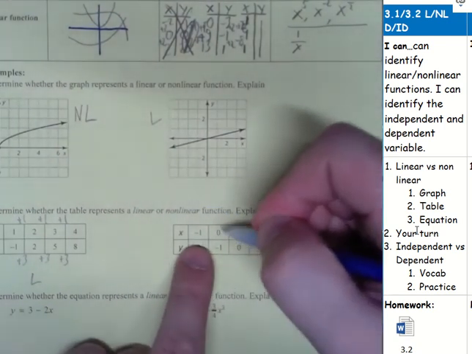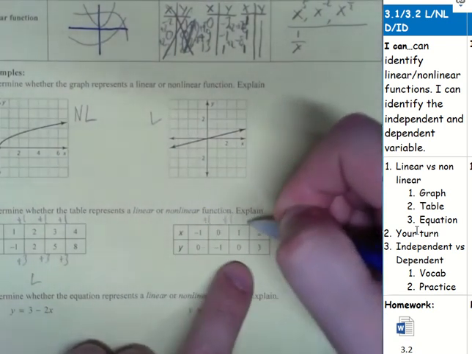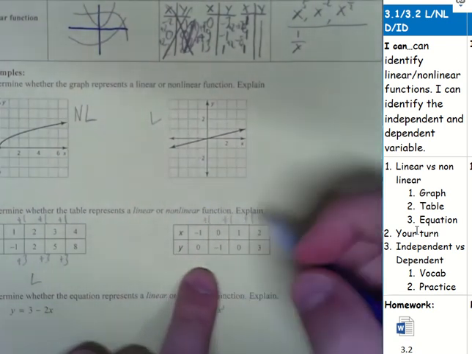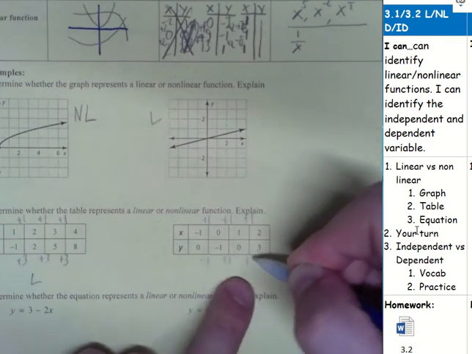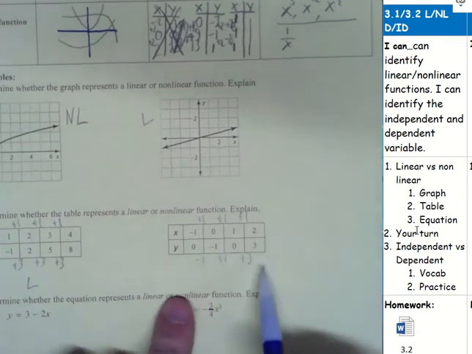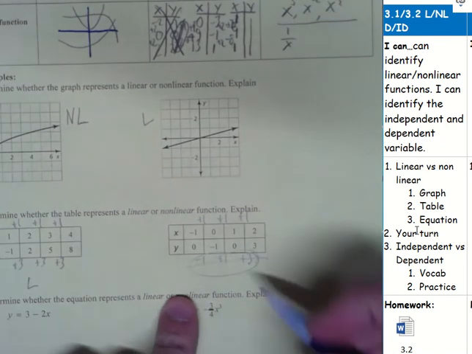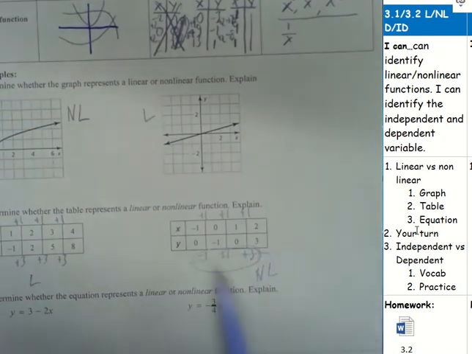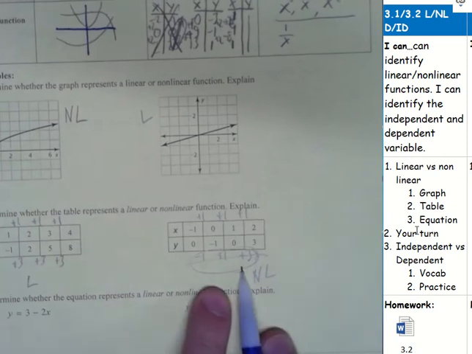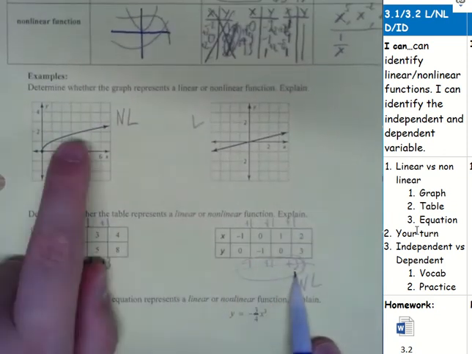Here, I am going up by 1 each time. That's promising. And then I go here, and I'm going, okay, go down 1, then go up 1, then go up 3 more. That is all over the board. That's a no-no. So this is non-linear because it's changing in such a goofy way. And you can kind of see the relationship here between our non-linear table and our non-linear graph.